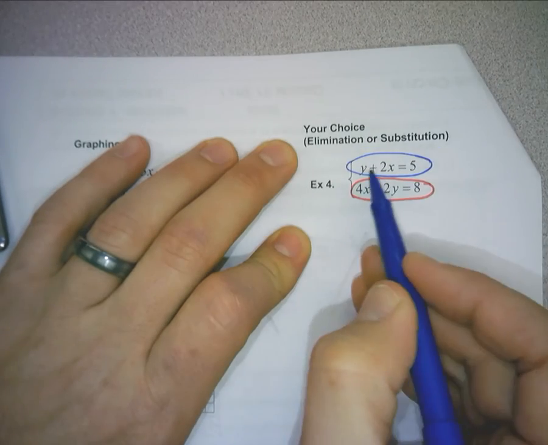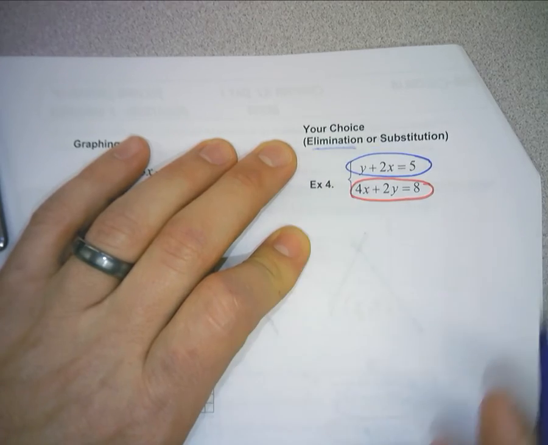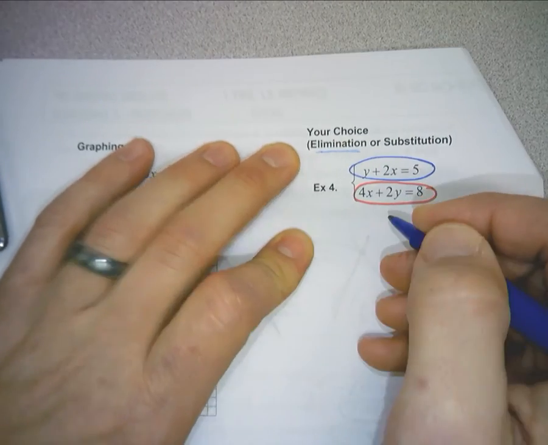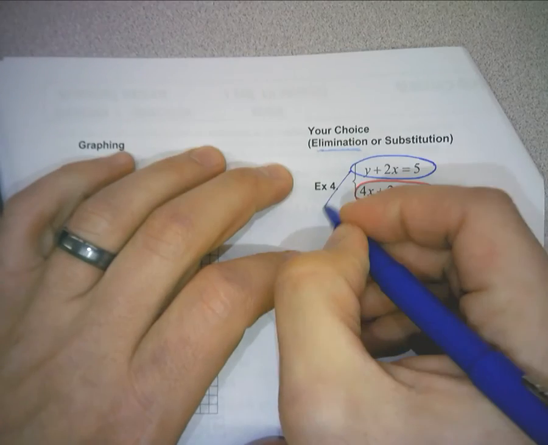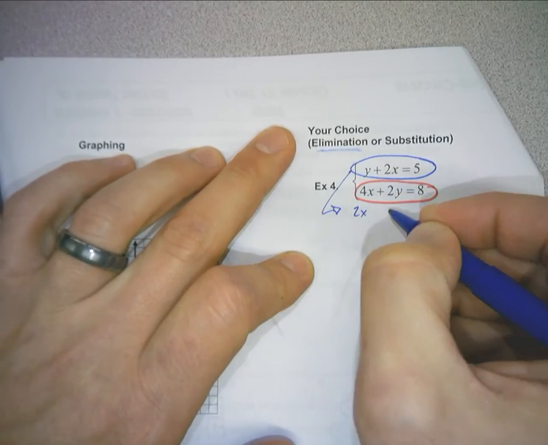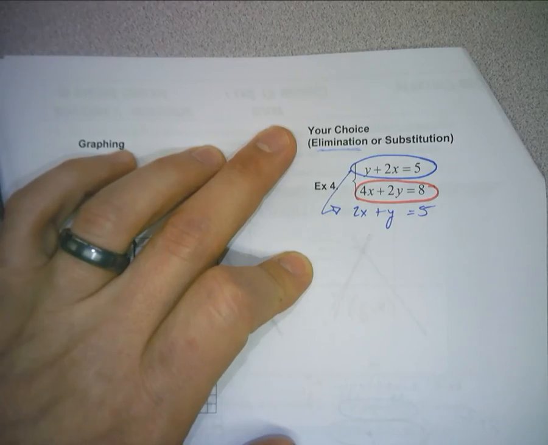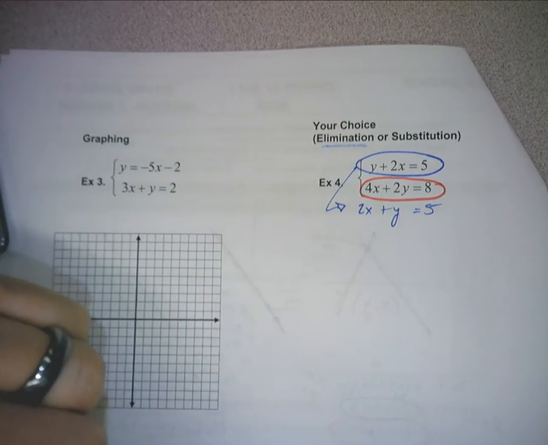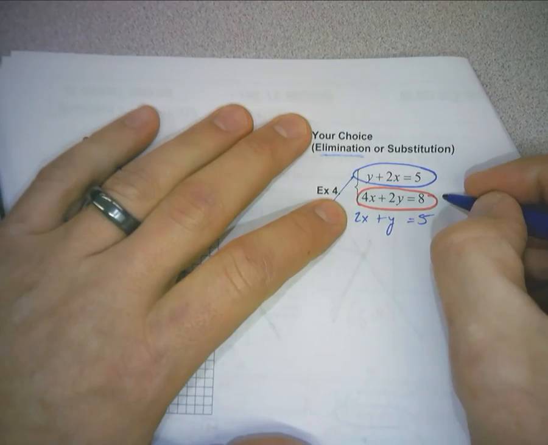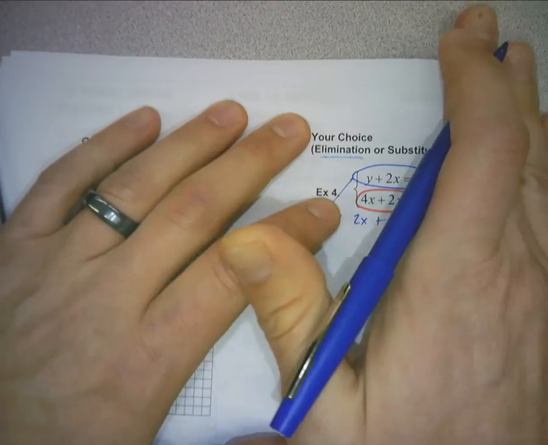But I don't like this one. Especially, I want to practice elimination here. If I'm using elimination, I want my x's and y's stacked up. So I'm going to rewrite this guy so it's 2x plus y equals 5. So it's perfect standard form. And now what do you want to eliminate, x's or y's? What do we need to multiply by? What do you guys think?